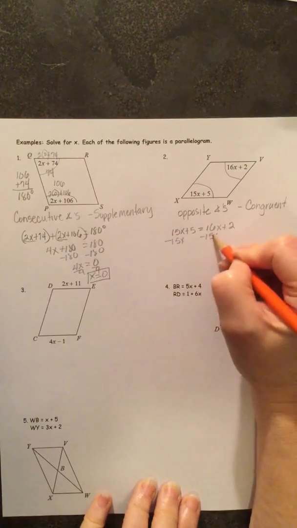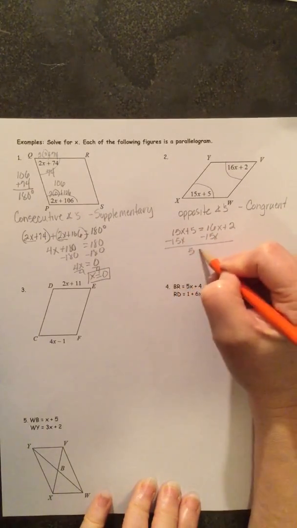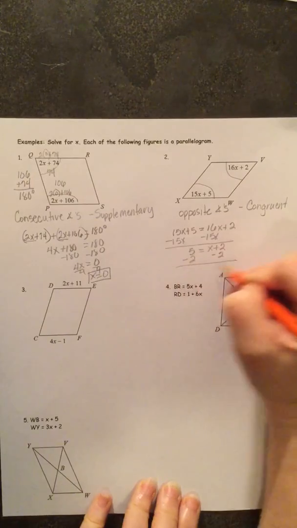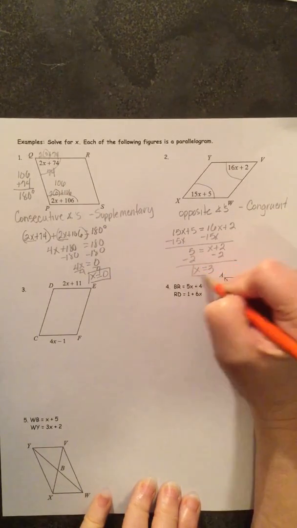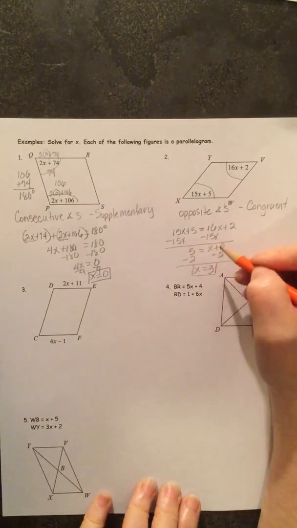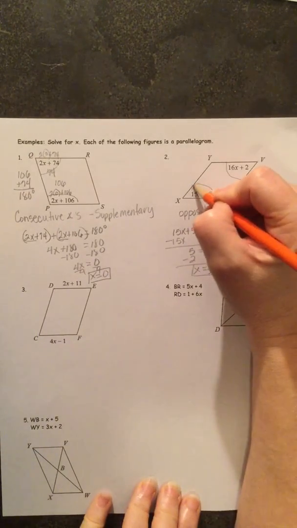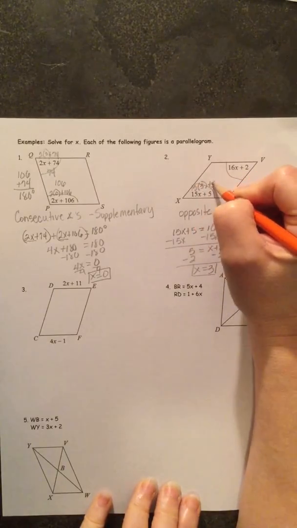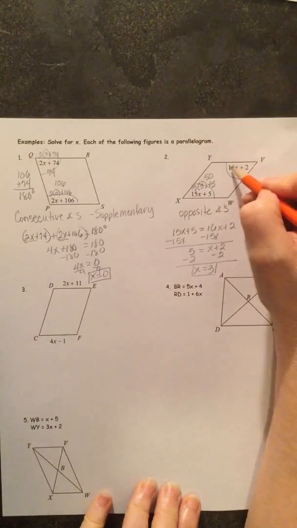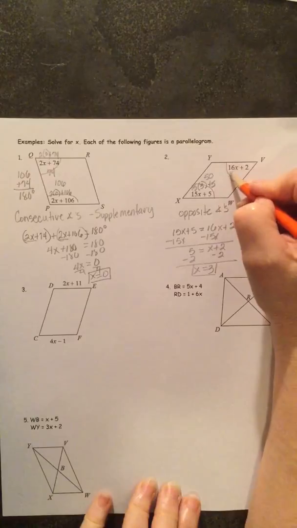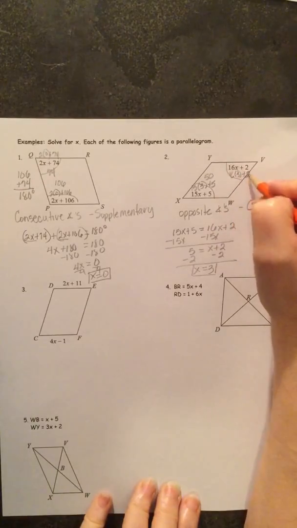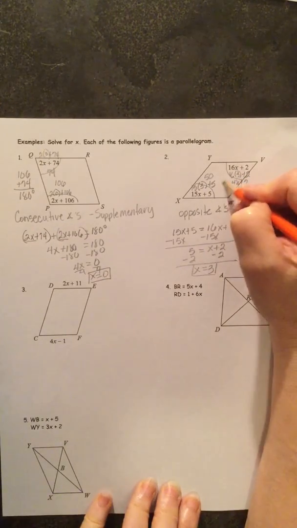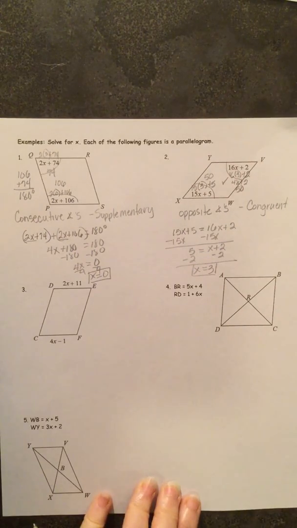Now we're going to do a little algebra. I'm going to subtract 15x from both sides. I'm left with 5 equals x plus 2. Let me subtract 2 from both sides, and I get x equals 3. Now, let's do a check and substitute them back in. 15 times 3 plus 5. 15 times 3 is 45 plus 5 is 50. Let's look at here. 16 times 3 plus 2. 16 times 3 is 48 plus 2 is 50. They are in fact congruent.